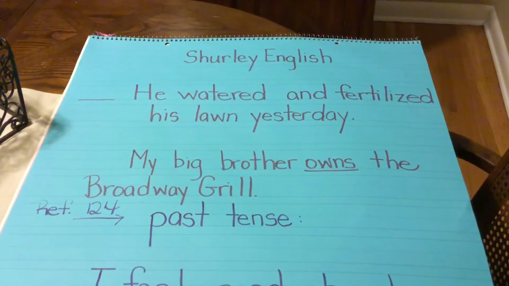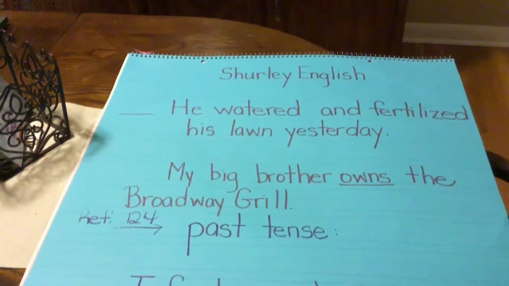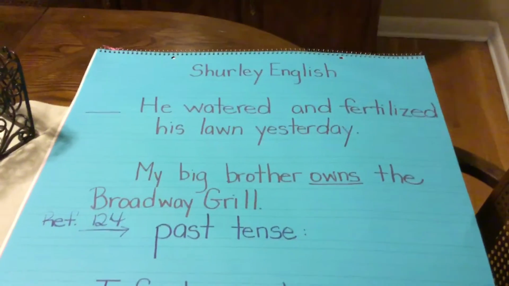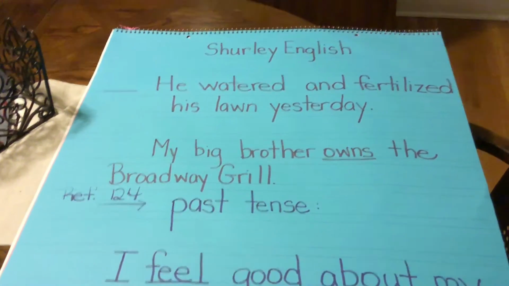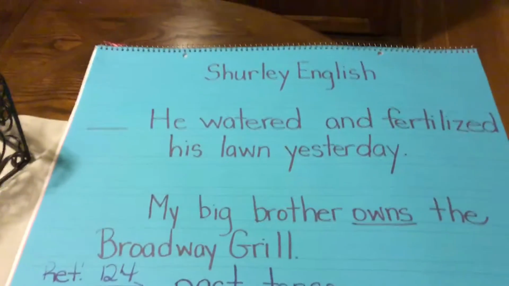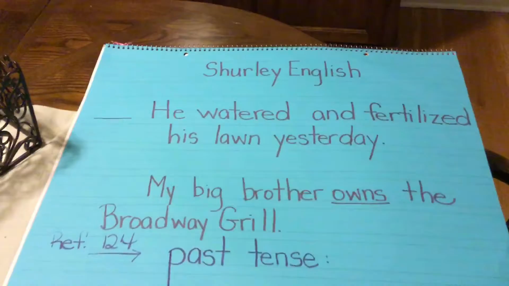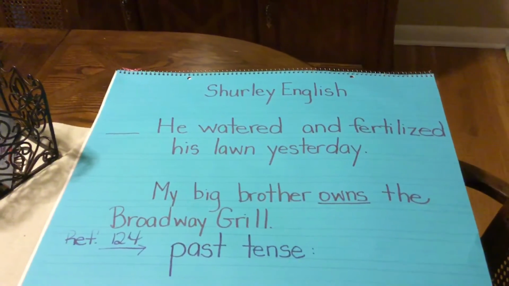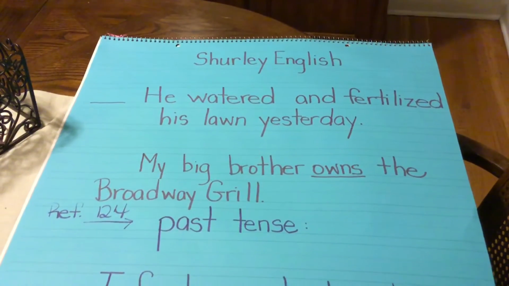Let's start out with the sentence that you didn't copy down yesterday, but that I want to take a look at today. We've got "He watered and fertilized his lawn yesterday."